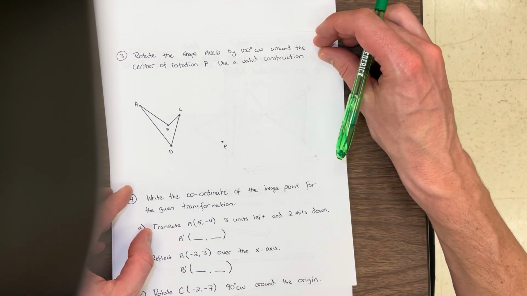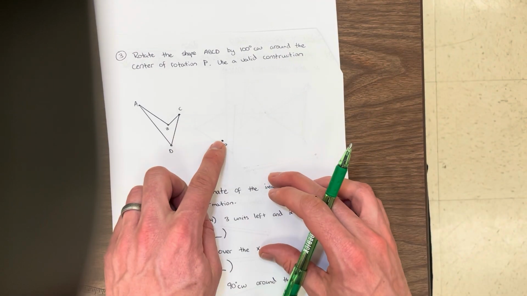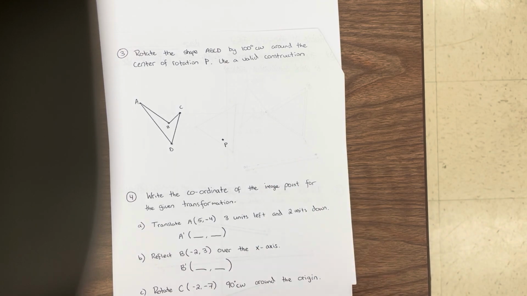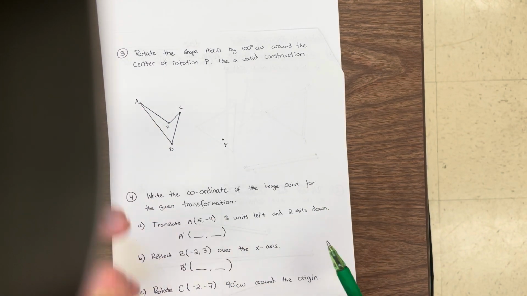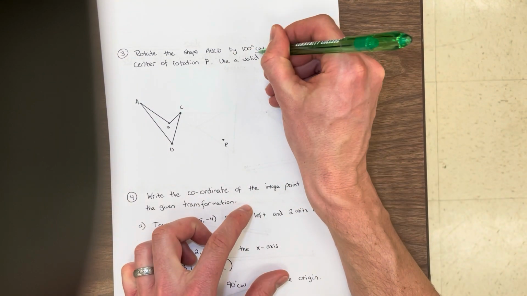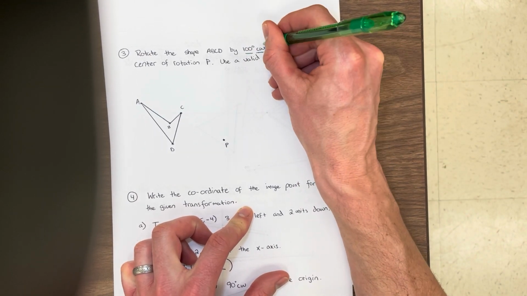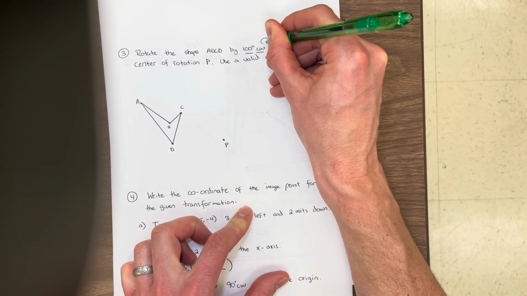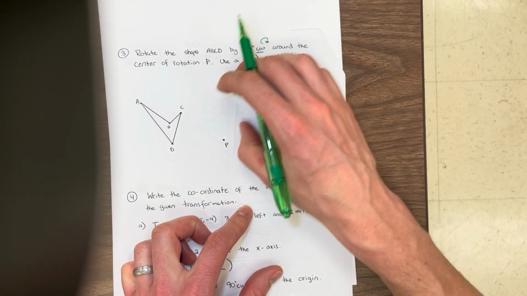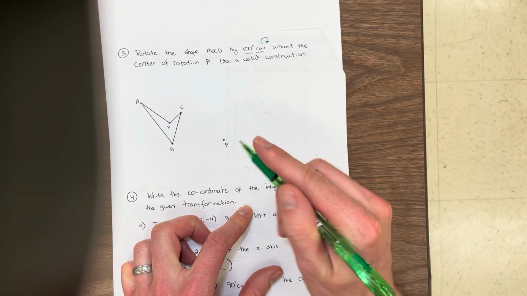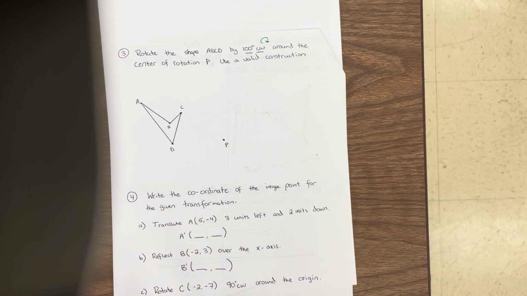All right, number 3, we're going to rotate the shape around the point P. Now this one's a 4-pointed shape. I did that so that you could see the direction of how it goes. We're going clockwise 100 degrees, so clockwise with the clock. So it's going to end up in this space over here somewhere. And the center of rotation is at P.